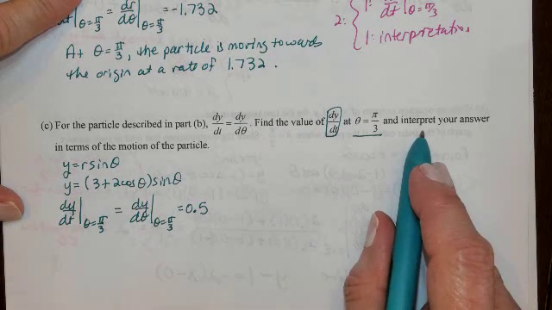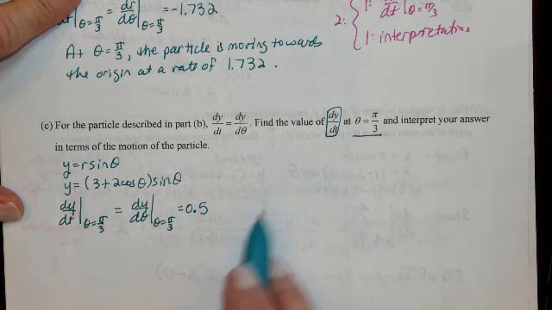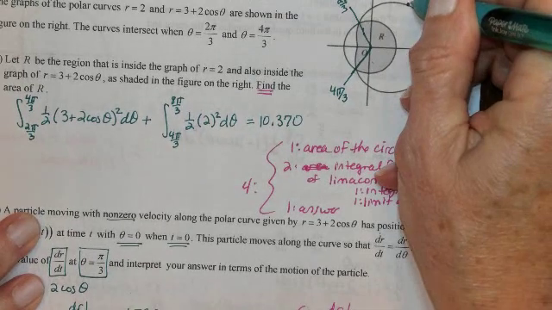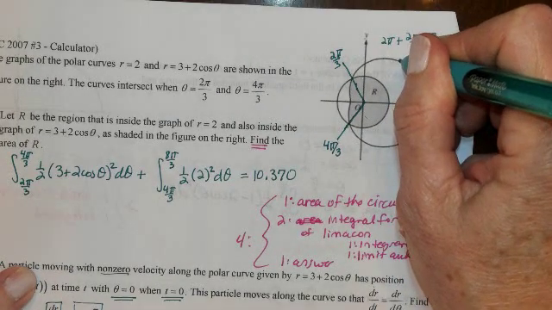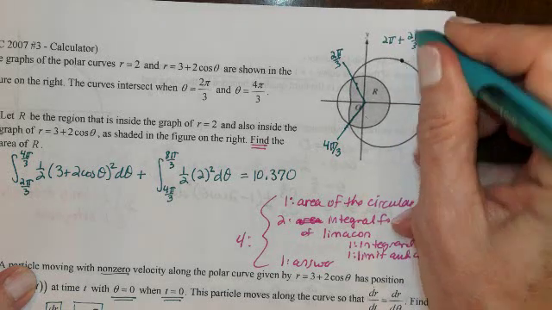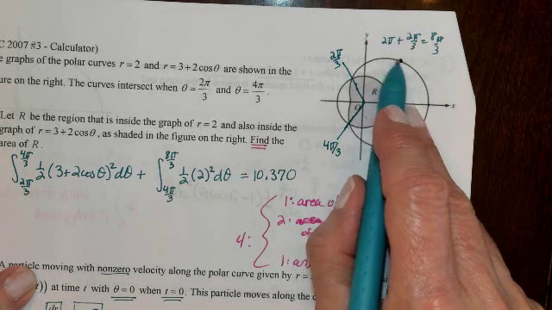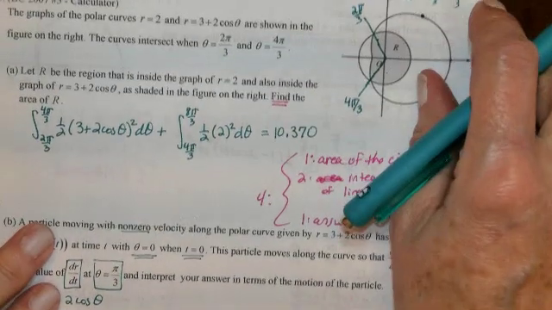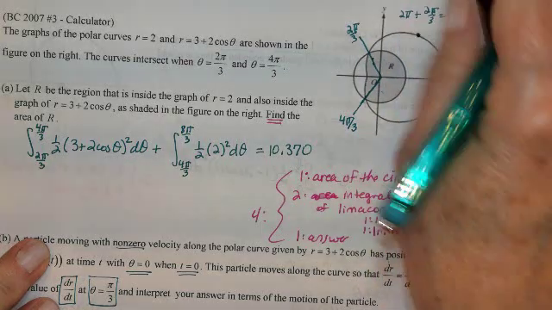And now we need to interpret this answer in terms of the motion of the particle. So dy dt is 0.5, it's positive, right? So that means here the particle is moving in the positive y direction, so the particle is moving up. And it does look like it's moving up, doesn't it? It's moving up and to the left. So if we were to find dx dt here, I'm sure it would be negative because we're moving to the left.